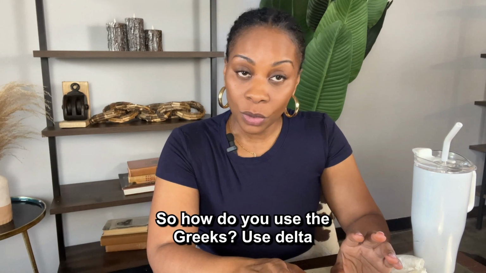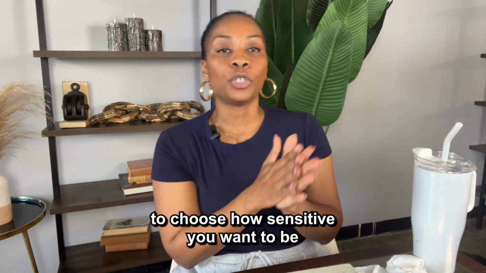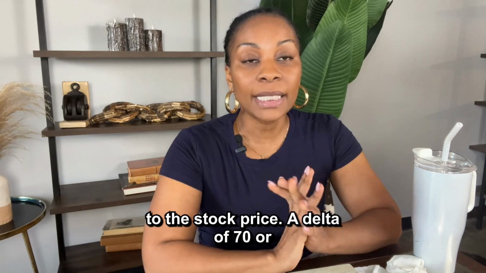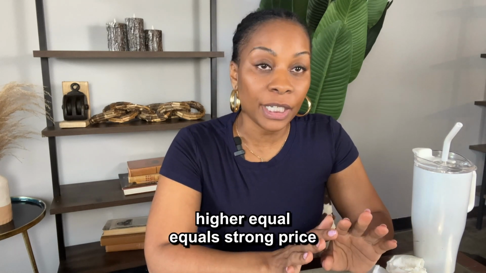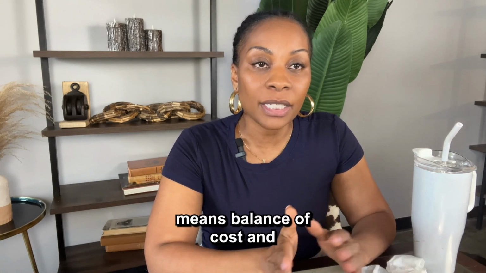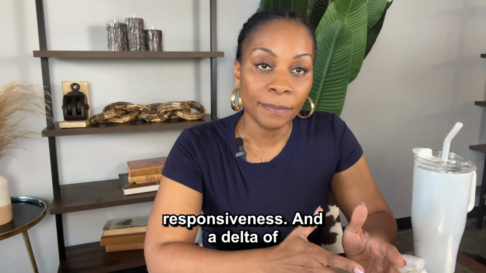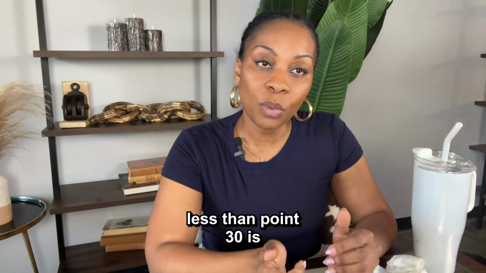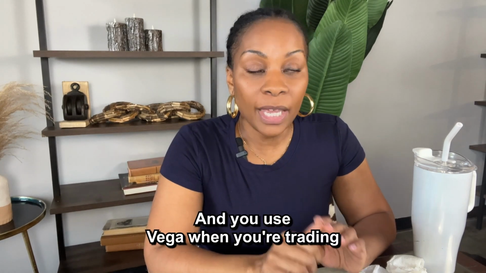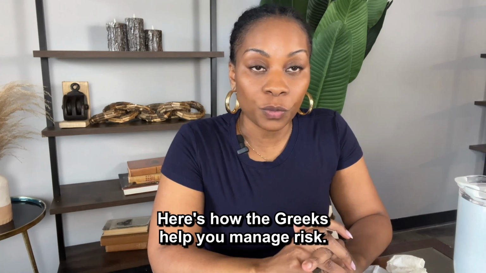So how do you use the Greeks? Use delta to choose how sensitive you want to be to the stock price. A delta of 0.70 or higher means strong price movement. A delta of 0.40 to 0.60 means a balance of cost and responsiveness. And a delta of less than 0.30 means cheaper, higher risk reward. And you use Vega when you're trading volatility. Here's how the Greeks help you manage risk.